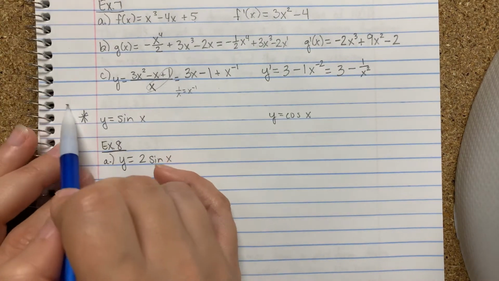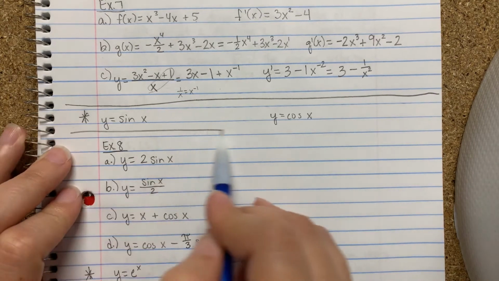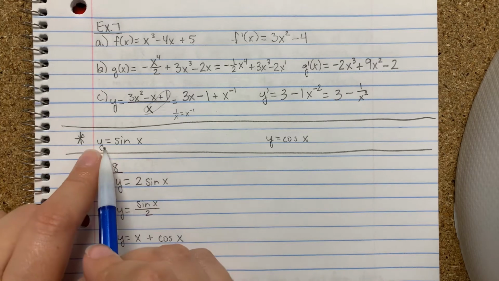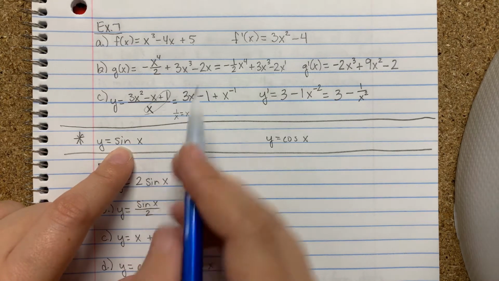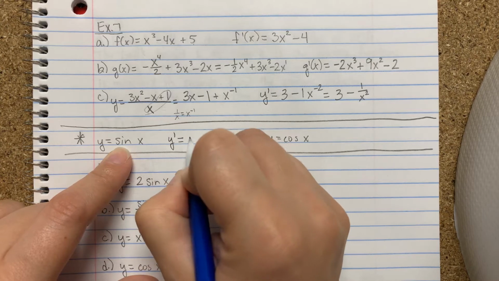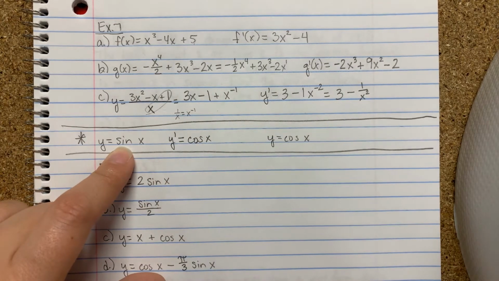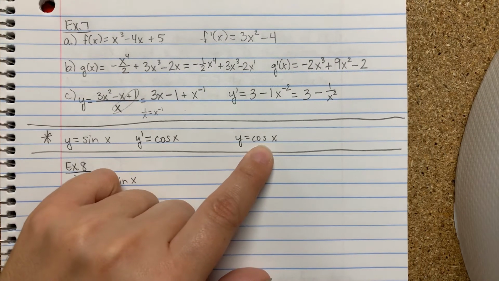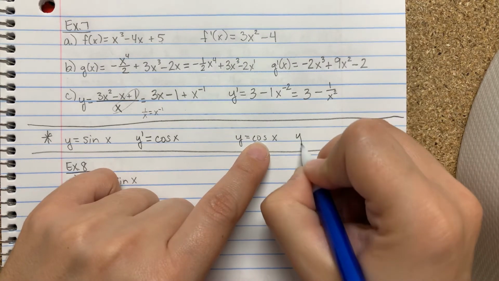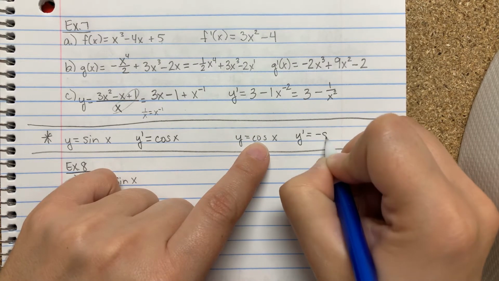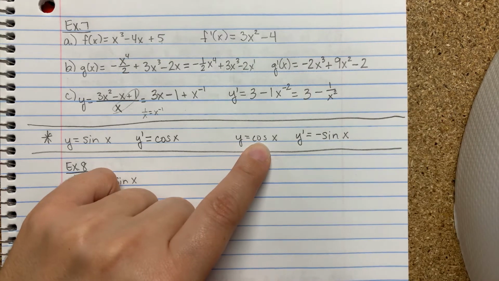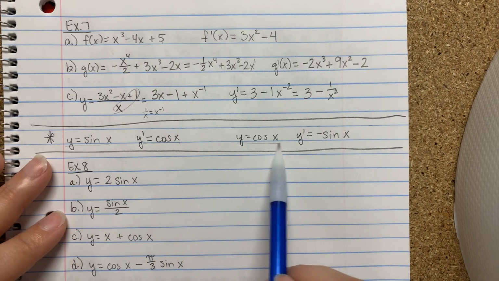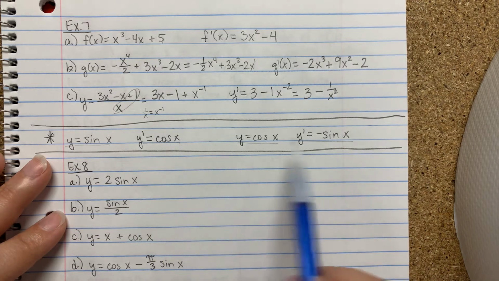Okay, so this section right here, these are two big rules that you just have to memorize. This is kind of the beginning of the memorization. So the first one is, if the function is sine of x, the derivative of sine is cosine. The opposite happens with cosine. The derivative of cosine is actually negative sine. So this is just something you have to remember, that the derivative of sine is cosine, the derivative of cosine is negative sine. So remember those two rules.